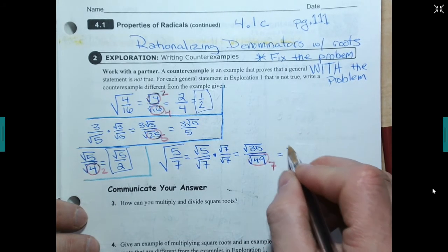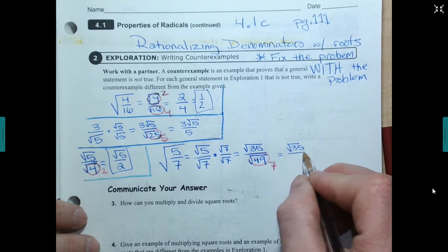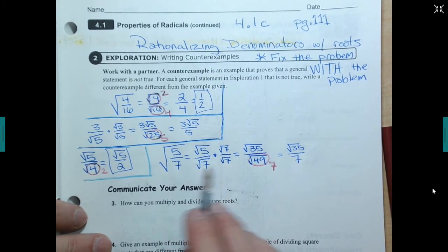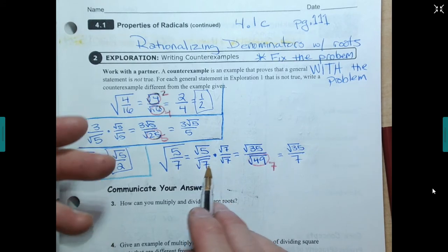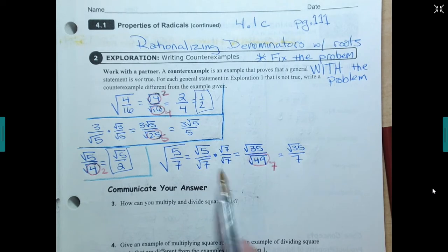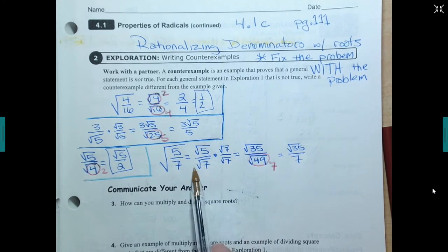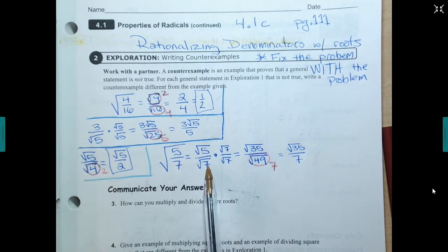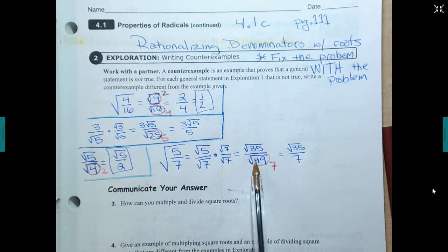See a pattern here? This is essentially the square root of 7 times 7. Well, the square root of 7 times 7 is 7. So that's why we're doing this, because we can fix the problem. If we multiply a square root by itself, we get the number. The square root of 7 times the square root of 7 is the square root of 49. The square root of 49 is 7.